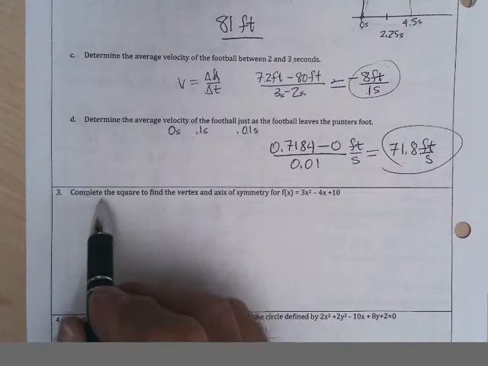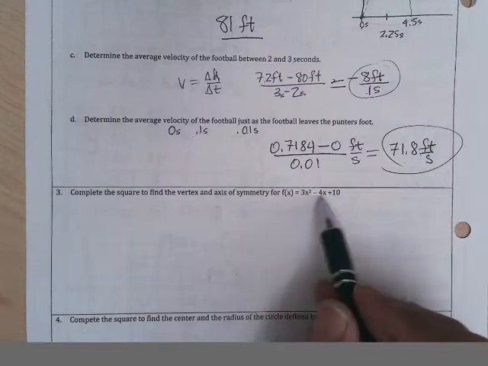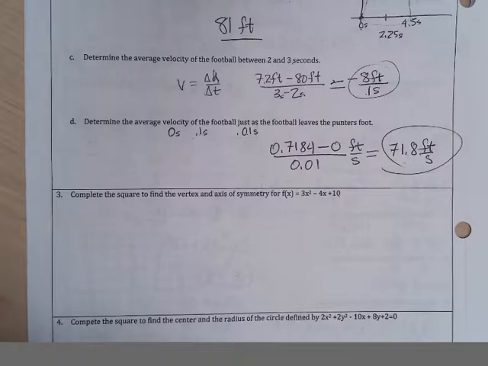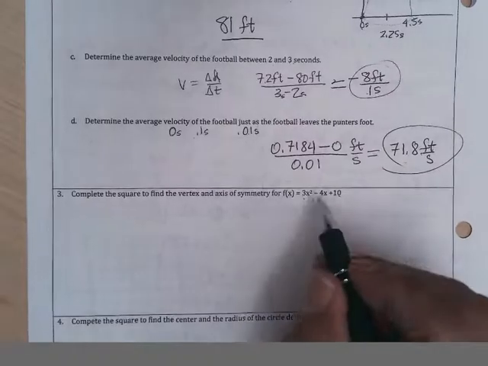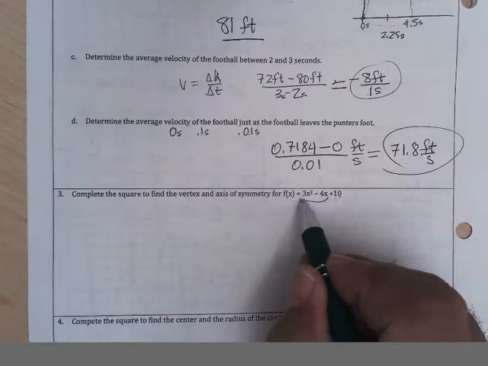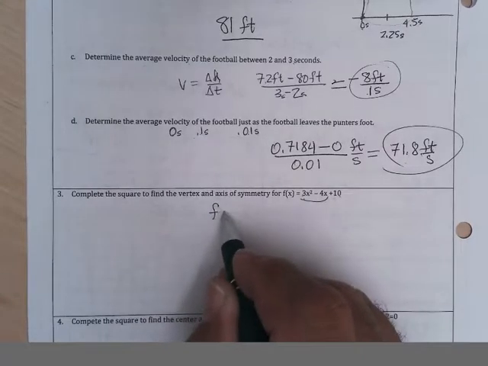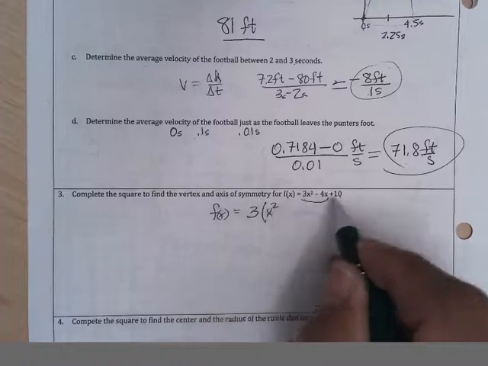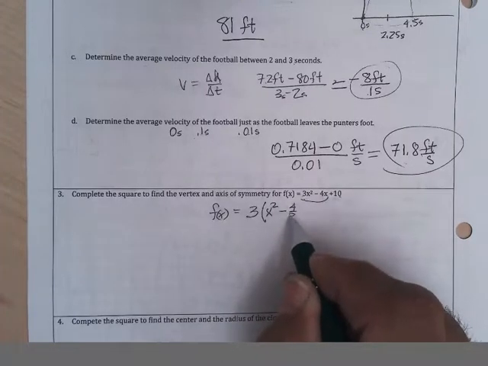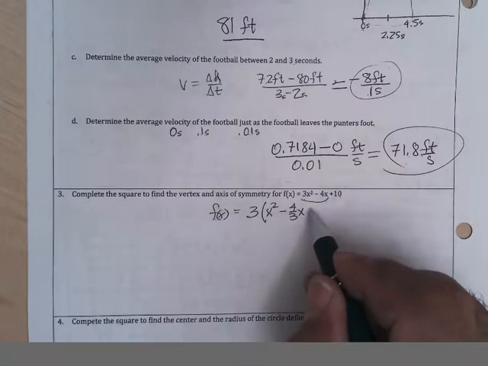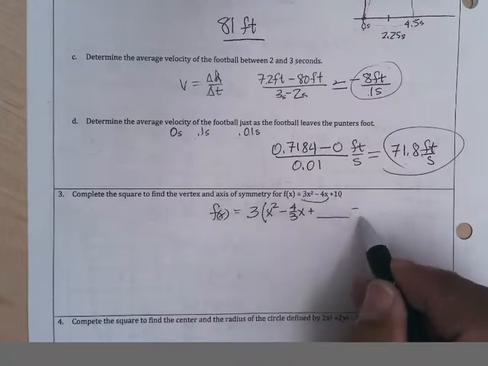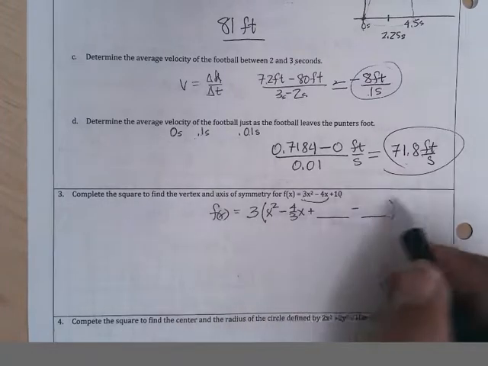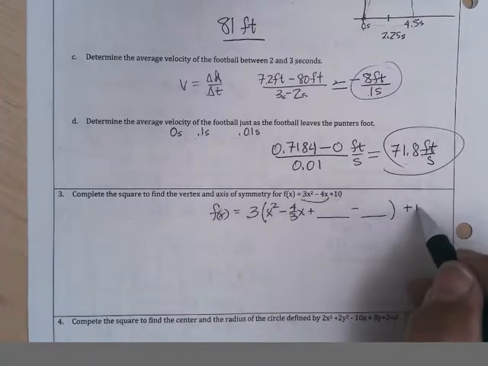Okay. Complete the square to find the vertex and axis of symmetry. So this is y equals, and I can't just divide everything by 3, so I divide the 3 out of the x terms. So f of x will be 3 times x squared minus 4/3 x plus something minus something in the parentheses. That's still all times 3. Outside the parentheses is going to be the plus 10.